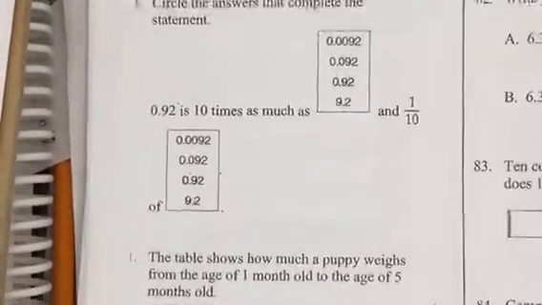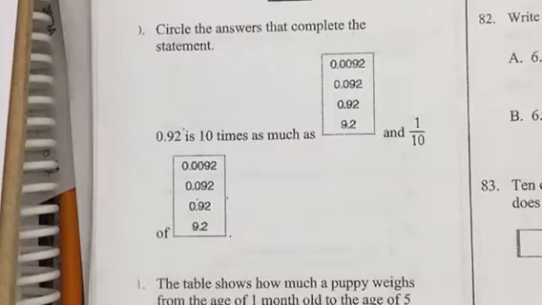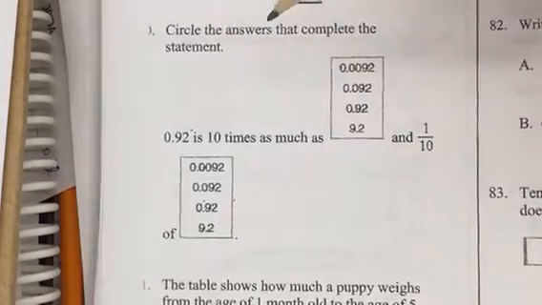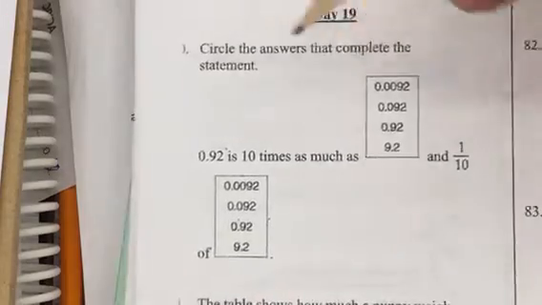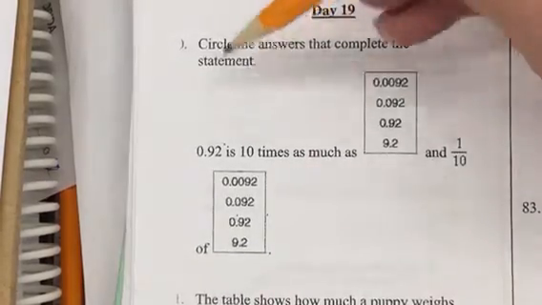Okay, I'm going to be going over your FSA Review Packet. We are on page 15. I'm starting out with number, I don't know because the numbers have been cut off, but I'm starting out with the verse 1, day 19. Circle the answers that complete the statement.